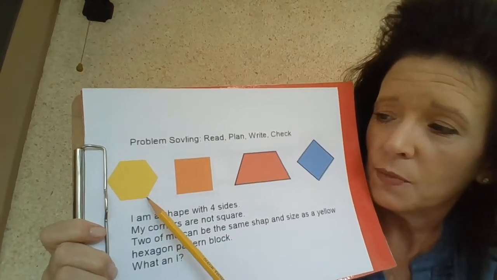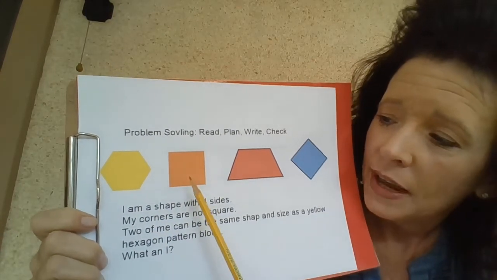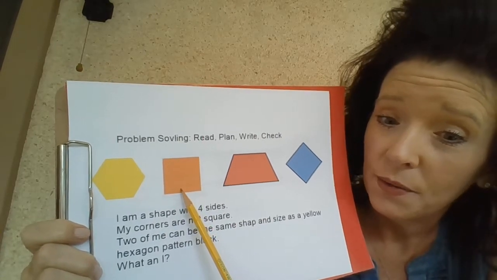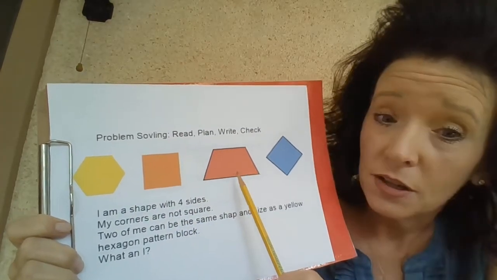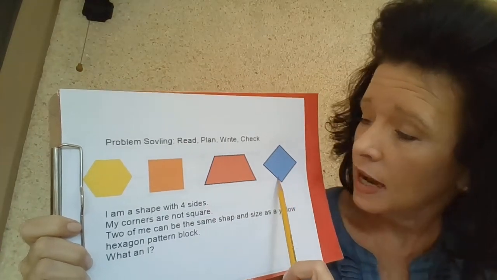Take a look at this first one. Yes, that's right. It's a hexagon. The next one is a square. Our next shape is our trapezoid. And last but not least is our diamond.